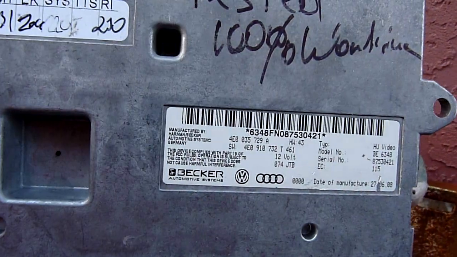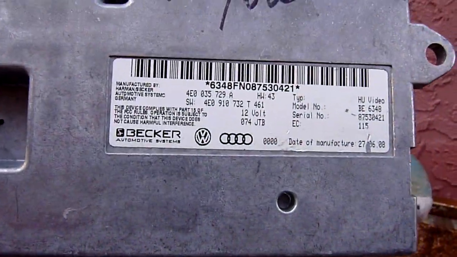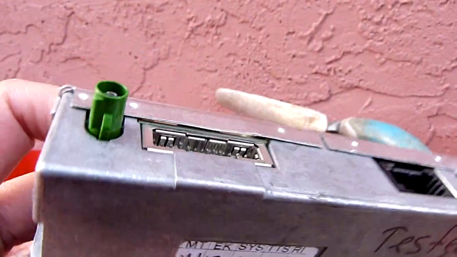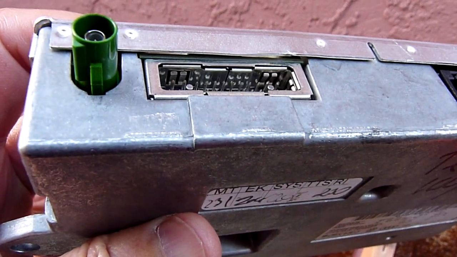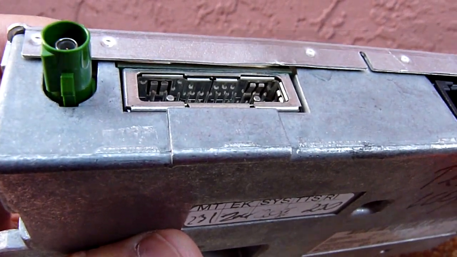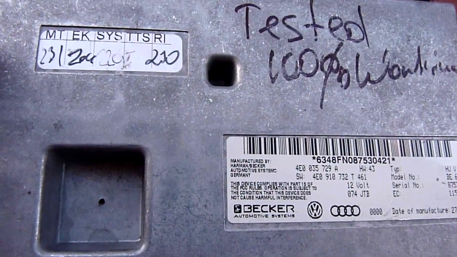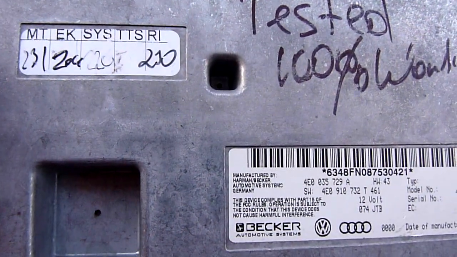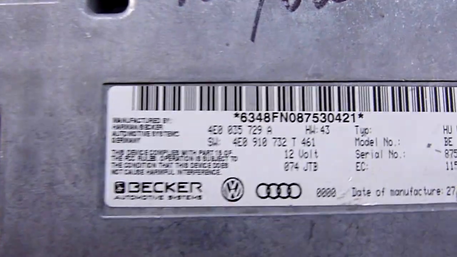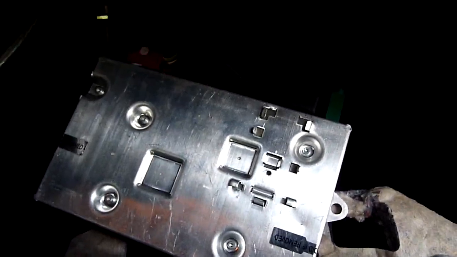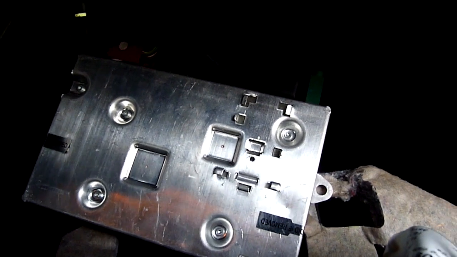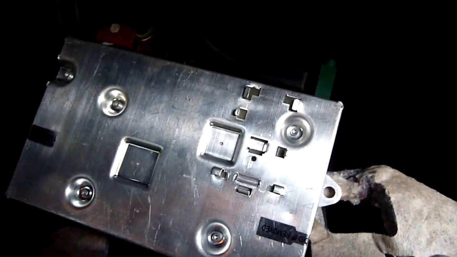Okay, so this one is 4E0 software. This one's also the A version that has the F plus. So I'm going to put it into my 2006 Audi A8 with a non-A version. Okay, so we plugged it in now. This is the new head unit with the A version.